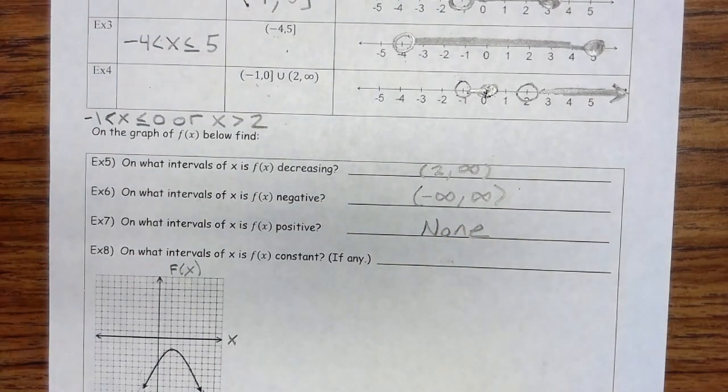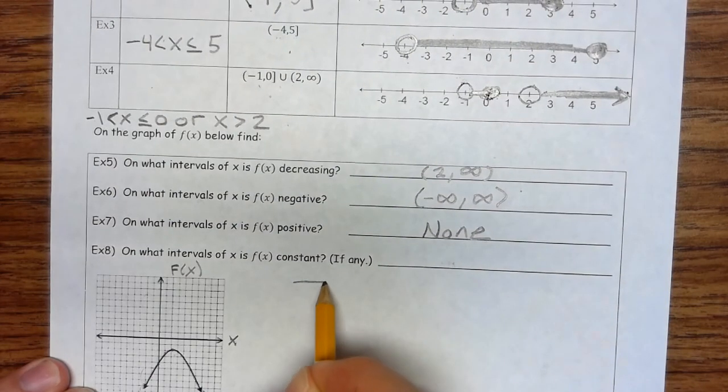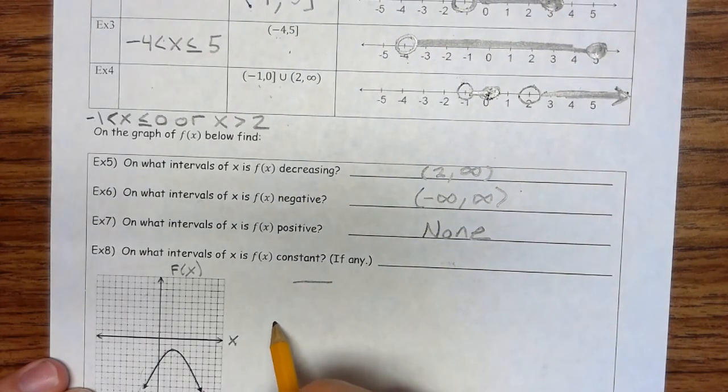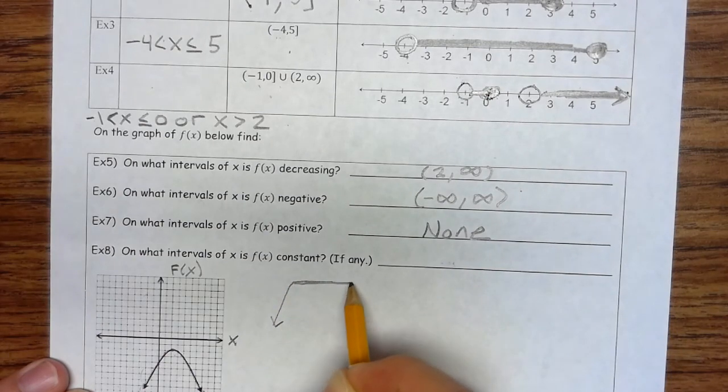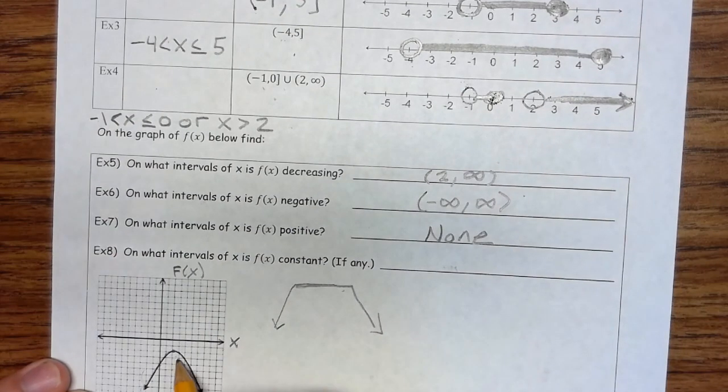Then it says on what interval of x is it constant? Now, constant would be this. So imagine the graph was like this. This would be your constant section. That does not occur here, so there are none.